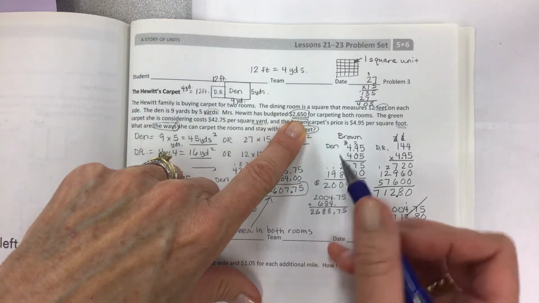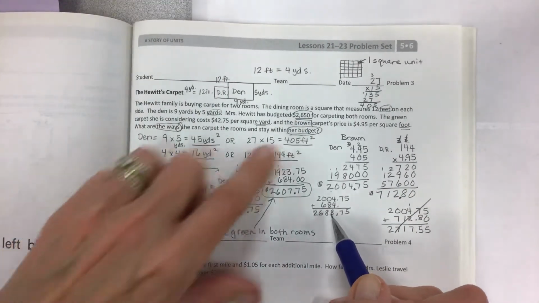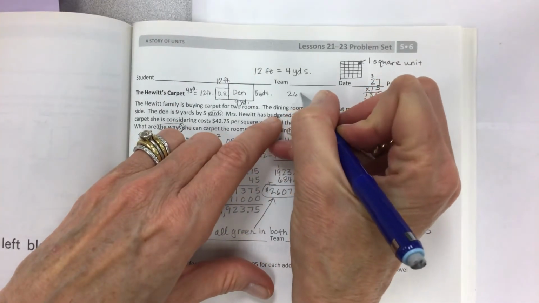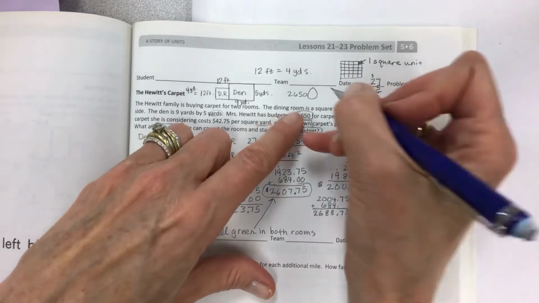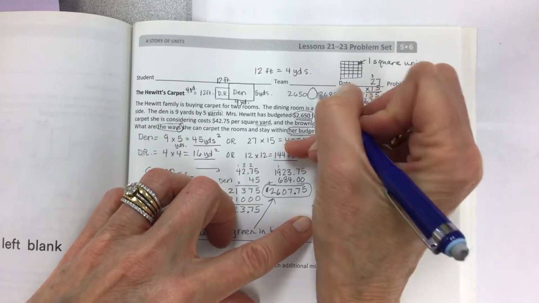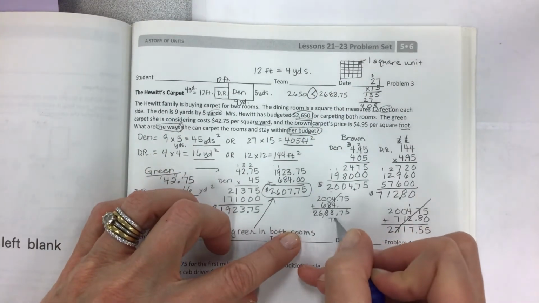$2,688.75. Now that's for the brown den and the green dining room. Will that be under her budget? So you're comparing $2,650 to $2,688.75, and this is more, and so that one would also be too much.